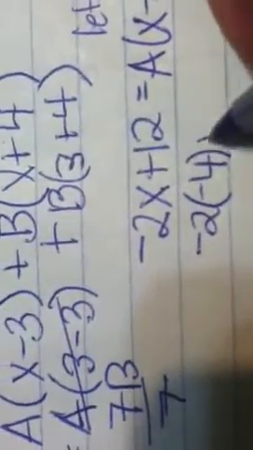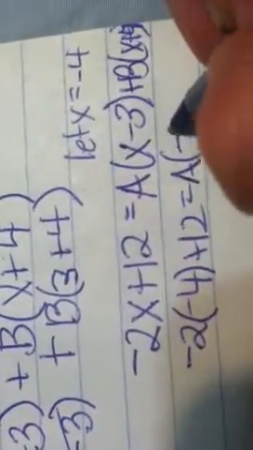So negative 2 times negative 4 plus 12 equals a times negative 4 minus 3, and then the b's, I'm not even going to write it because it'll go away since that'll equal 0. So we get negative 8 plus 12 equals, again, negative 7a, and then negative 8 plus 4 is equal to 4, equals 7a, divide by 7, divide by 7. So a equals 4/7.